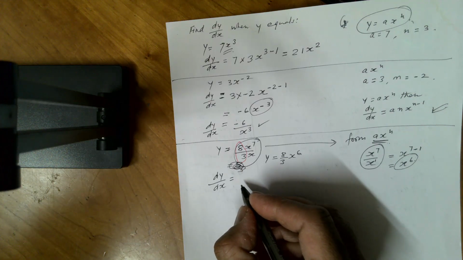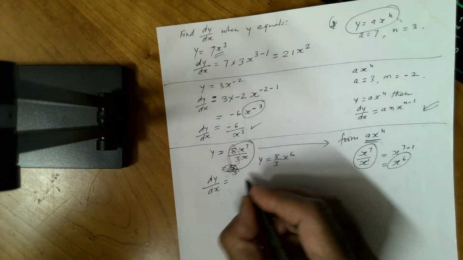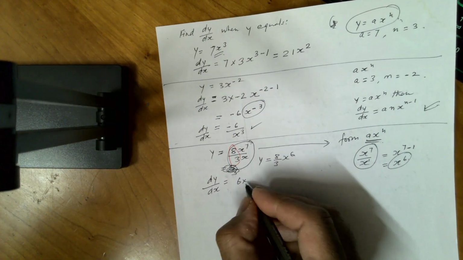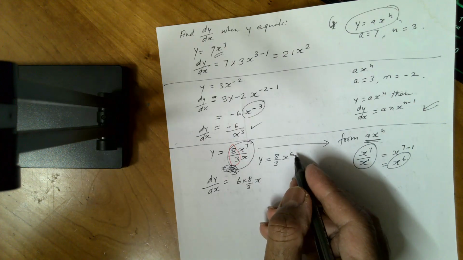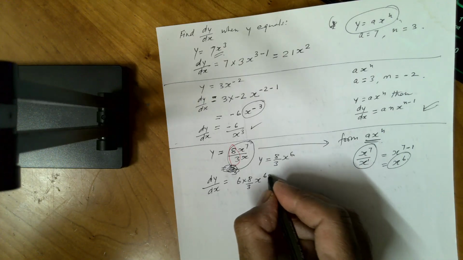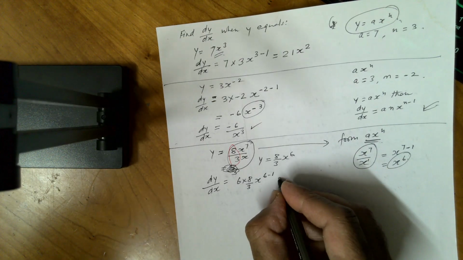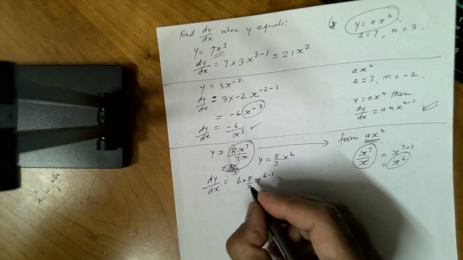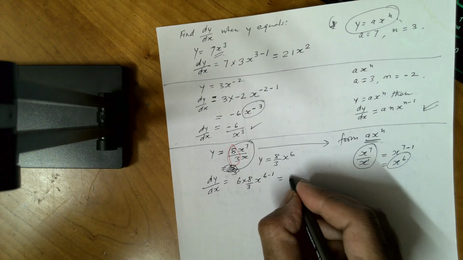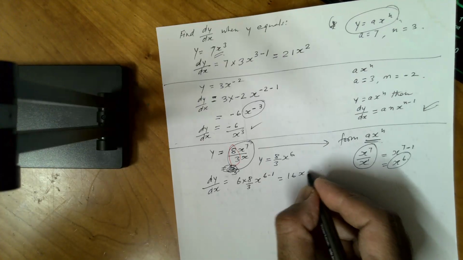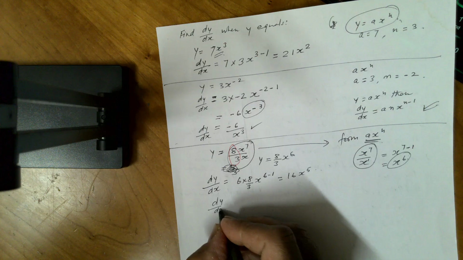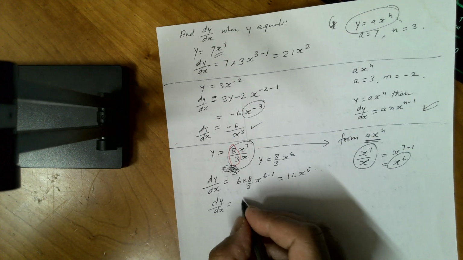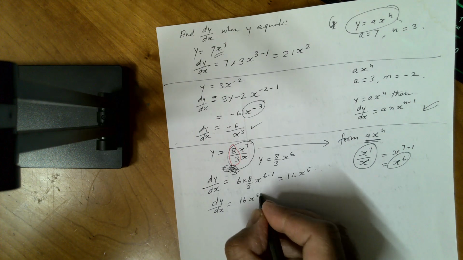Now again, same thing: multiply by the power, then subtract 1 from the power. So you got 6 here, so you can write down 6. You already have 8 over 3, and then you got x to the power 6 minus 1. You simplify that, whatever it is, it will give you 16x to the power 5. So dy by dx is 16x to the power 5.